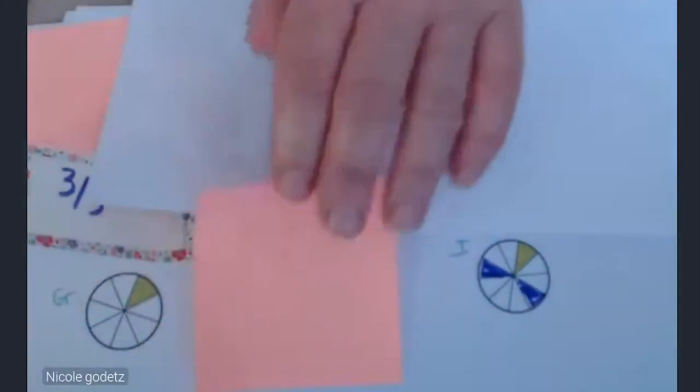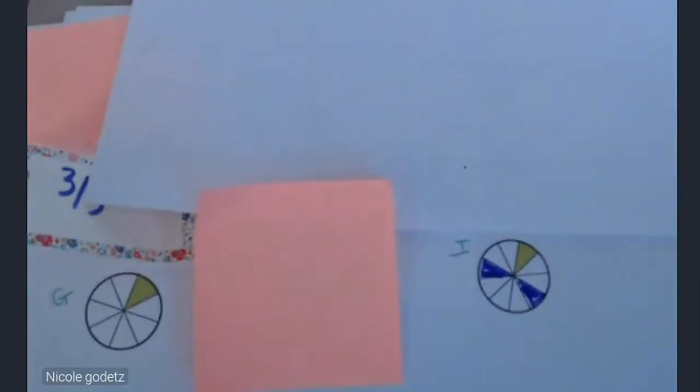How much on I is not shaded? Now, one is a fraction.